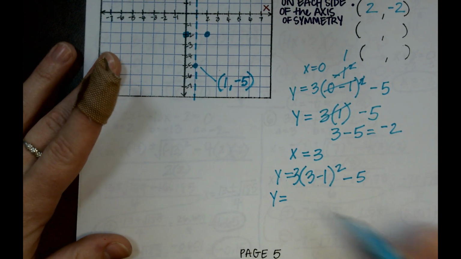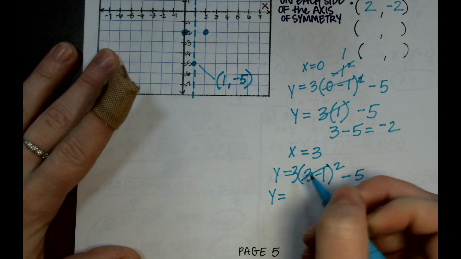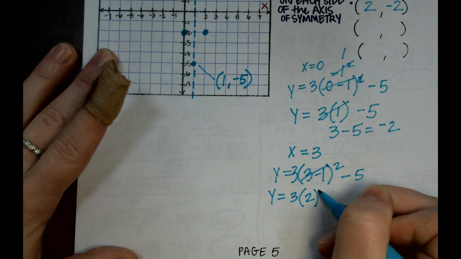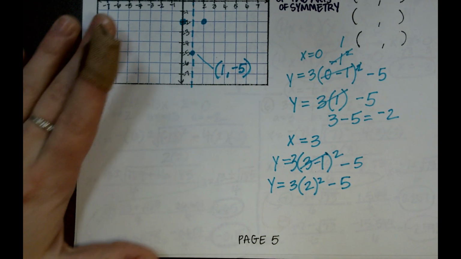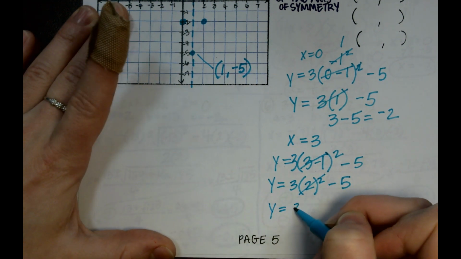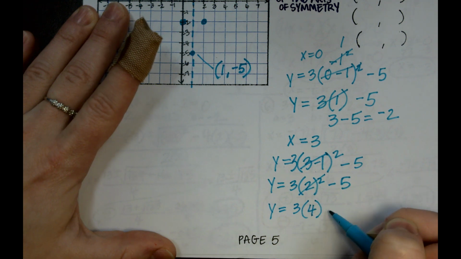Okay. What is 3 minus 1? 2. 3 times 2 squared minus 5. 2 squared is 4. So now I have y equals 3 times 4 minus 5.